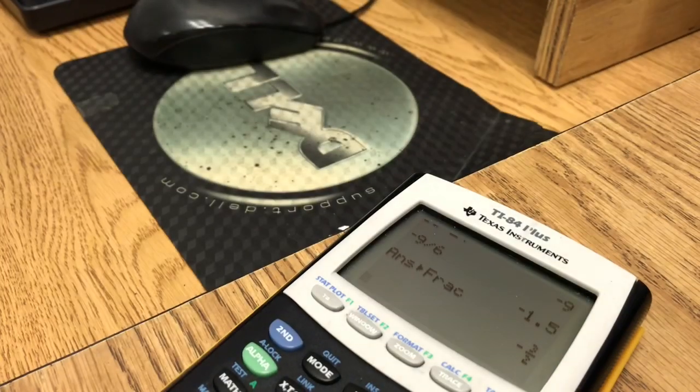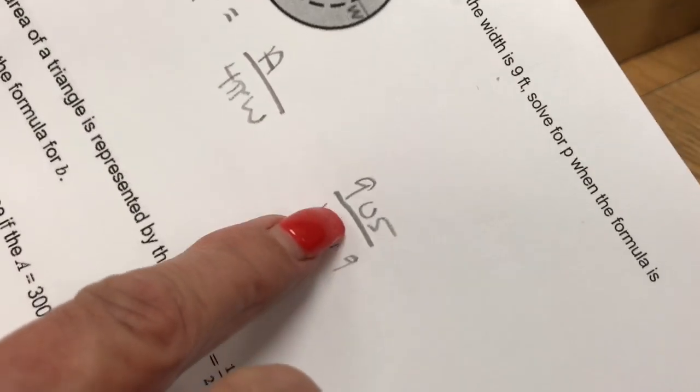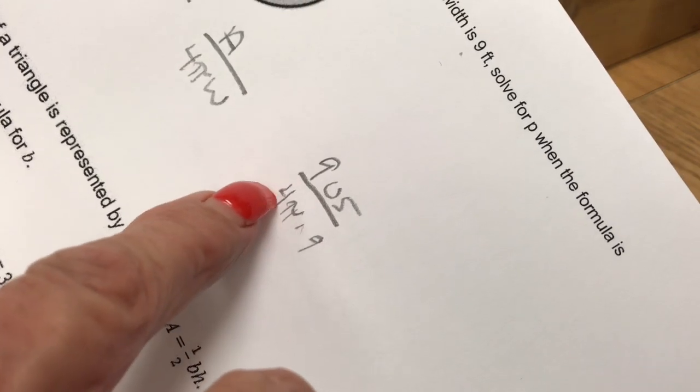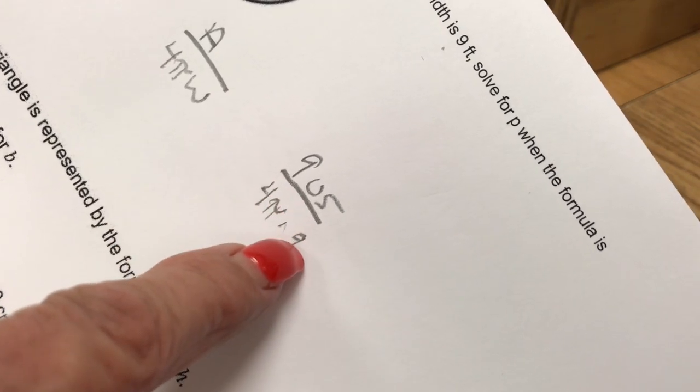So I have to put 905 in my calculator, divided by, now I want to divide that 905 by this entire multiplication process, 4 times pi times 9.